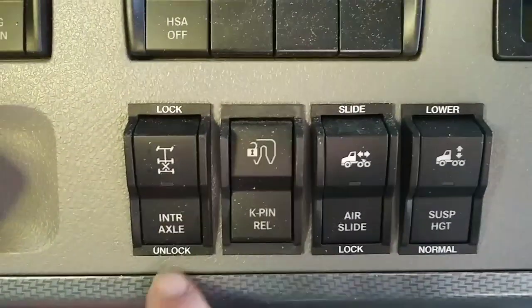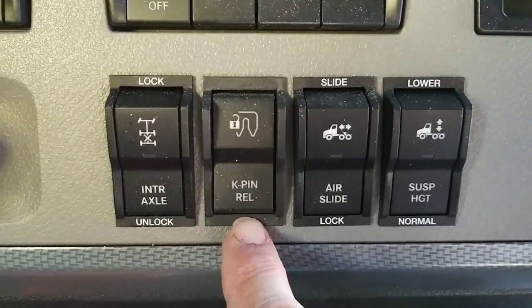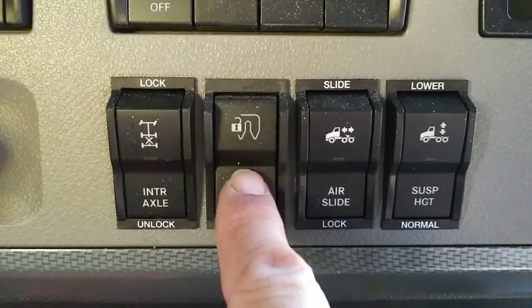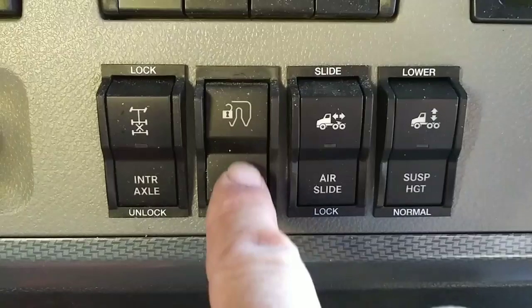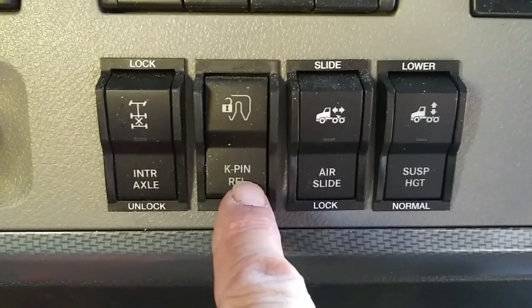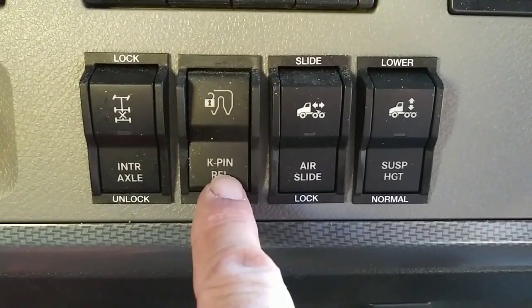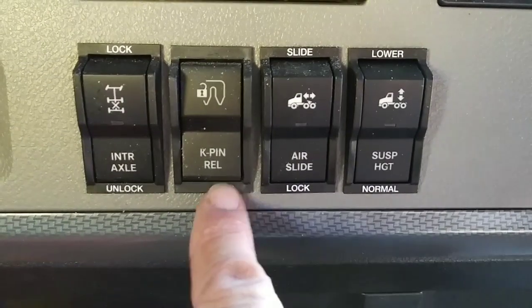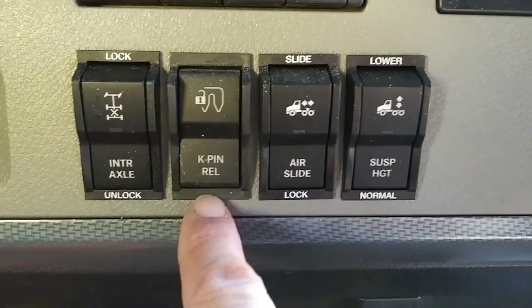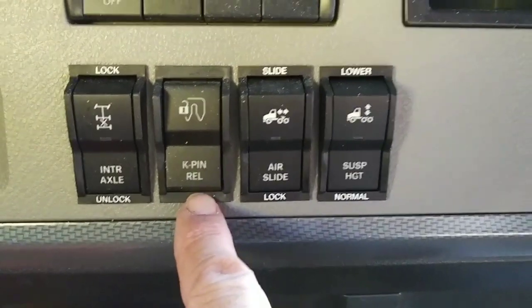And here goes me trying to get myself coordinated. Interaction locks here. Kingpin release. You know what? I don't think this button is actually activated in our trucks, which is a really good thing. I do not know why you would put an electronic or air assist kingpin release inside the cab of a truck. This could accidentally get hit while you're driving down the road. You release your trailer, and yeah, it'd be a whole mess in the middle of the road.